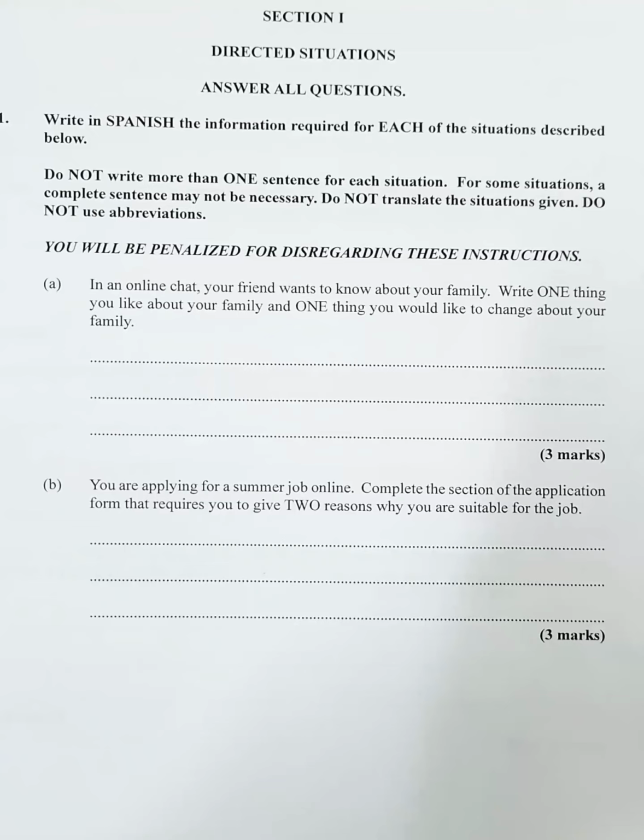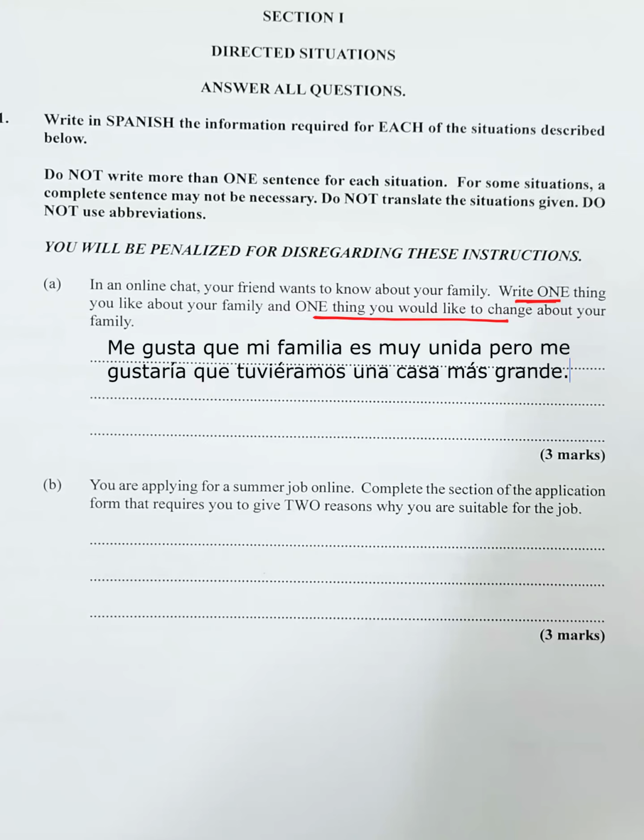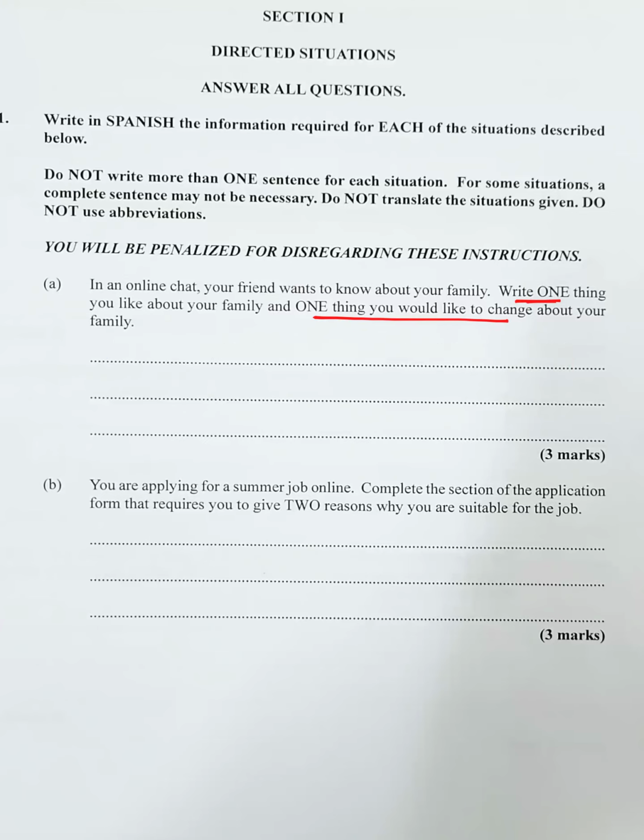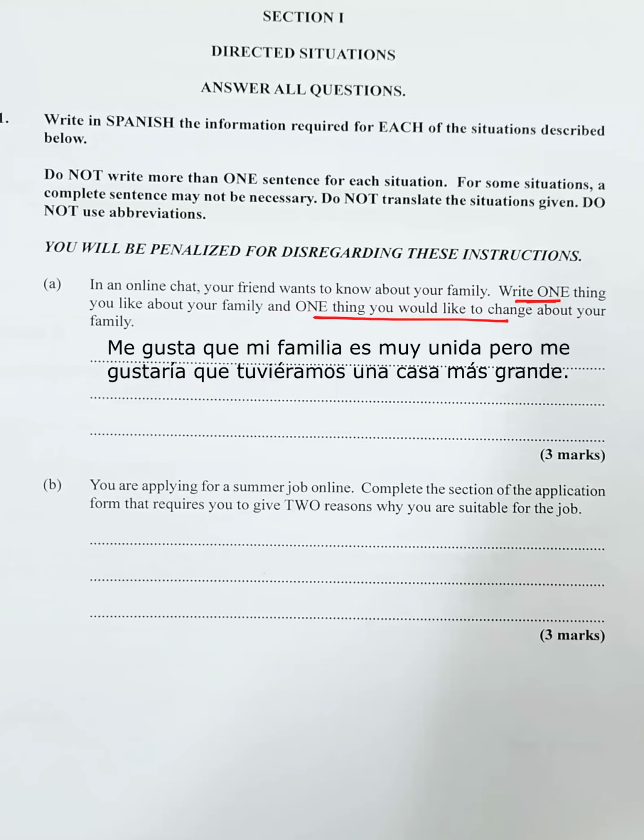In an online chat, your friend wants to know about your family, right? One thing you like about your family. So here, expressing likes, and one thing that you would like to change. So my first response requires the use of the past subjunctive, the imperfect subjunctive, right? So I'm seeing the need for the subjunctive. So if you are writing the exam or you're preparing for the exam, it's wise to review all your tenses.